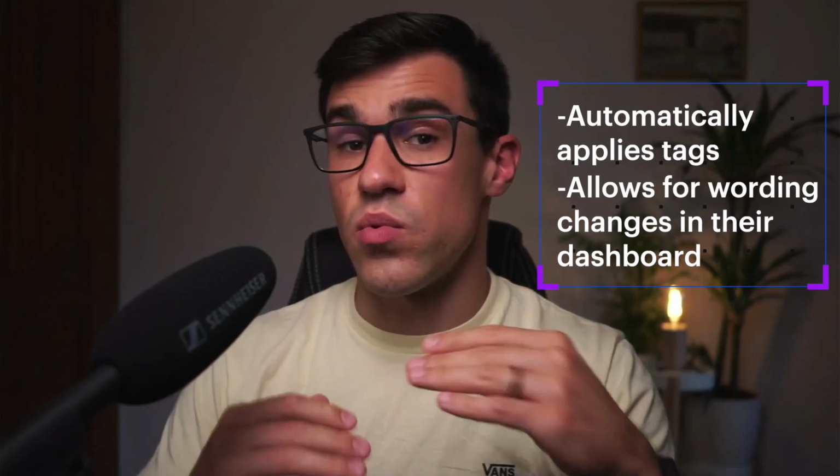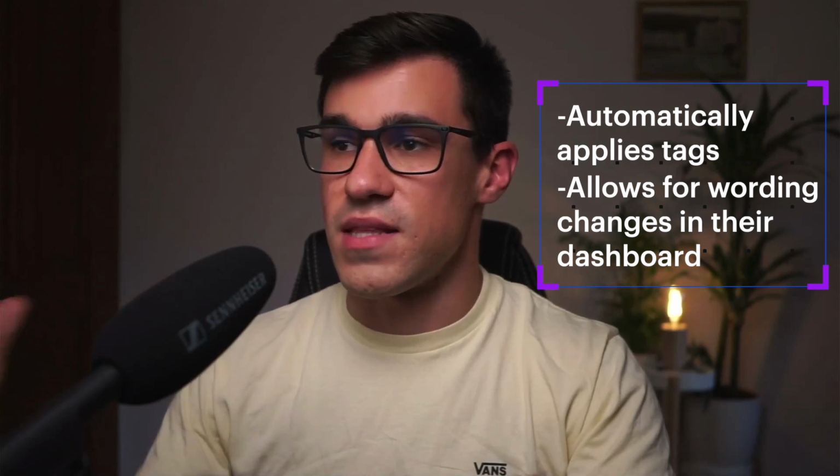Weglot, for example, applies automatically all of these tags, and you can then simply change the wording inside of their dashboard. So if you're having a bigger site that needs translation, I would definitely encourage you to try a translation solution. And that's it for today.